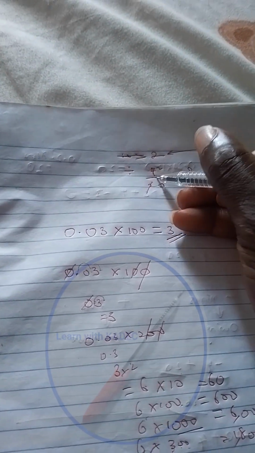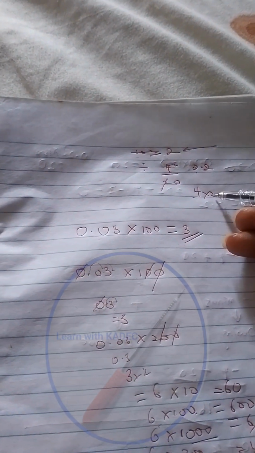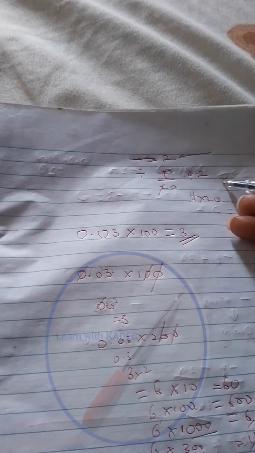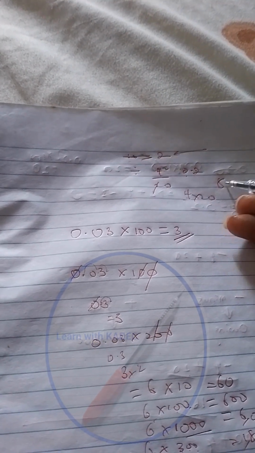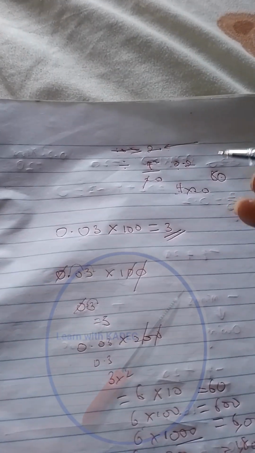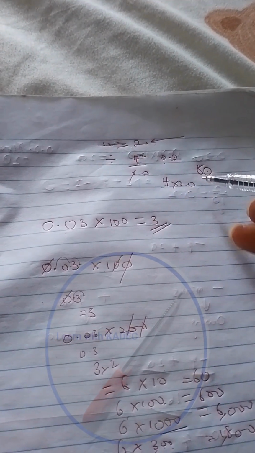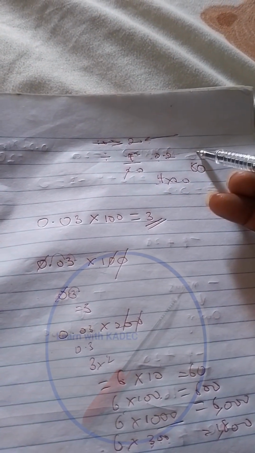This 0, since it's division, we add the decimal point to this side. But if it were multiplication, 2 times 4 is 8, is that not? You add the 0 to this side of it. So in division, we add 0 dot to this side, while in multiplication, we add the 0 to the other side of it. So that's just simple logic.